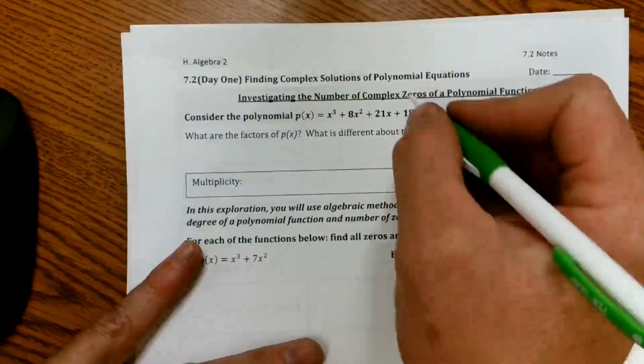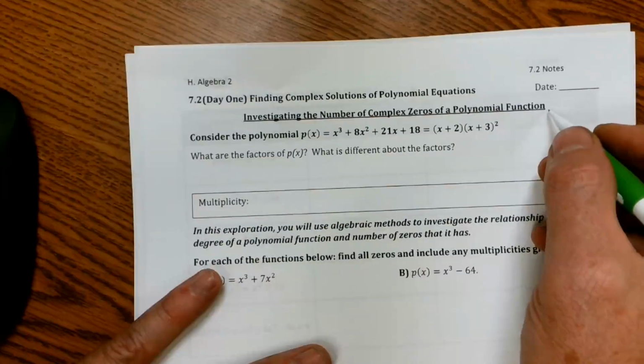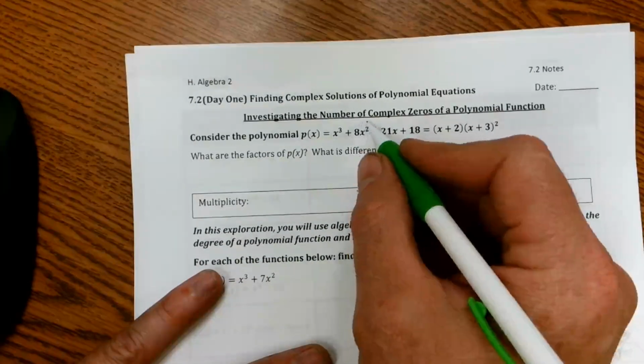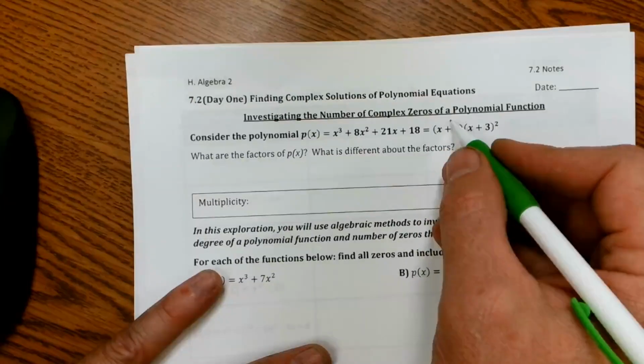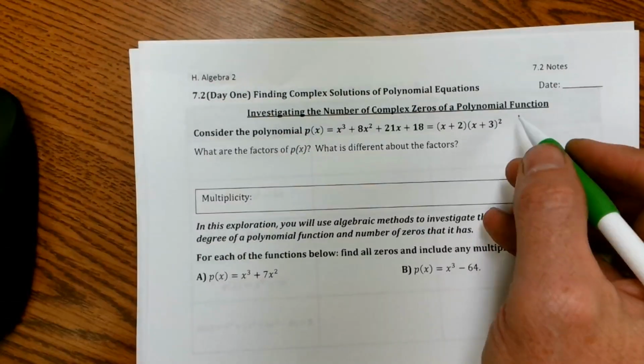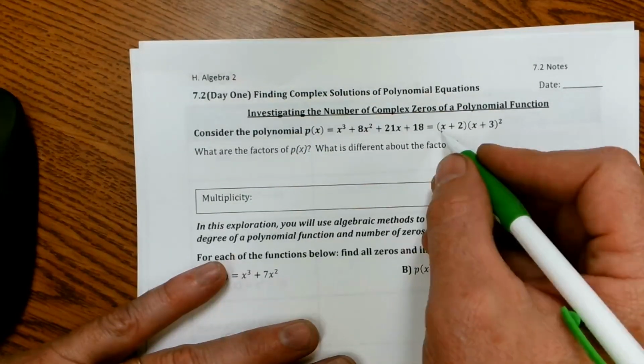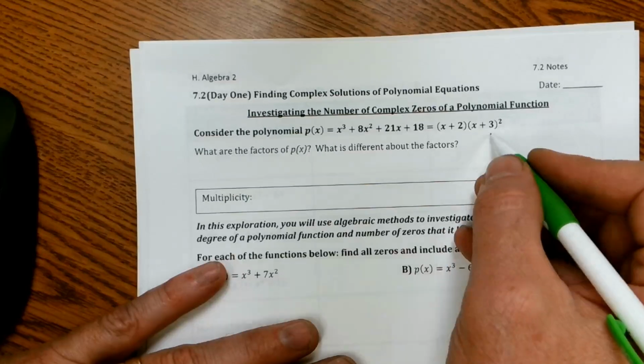Alright, hey, we're going to start with just the basics again. We're going to find complex solutions to polynomial equations, and we're going to find the number of complex zeros of polynomial functions. So complex generally just means there's a lot of them, right? We have x plus 2 and x plus 3 squared here.